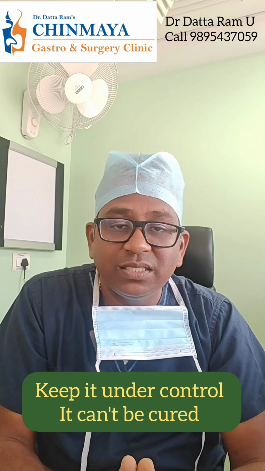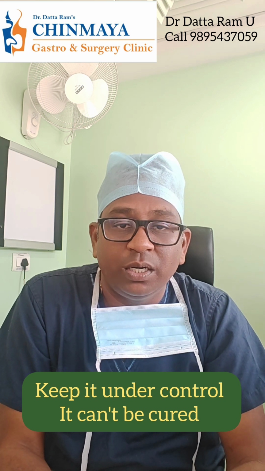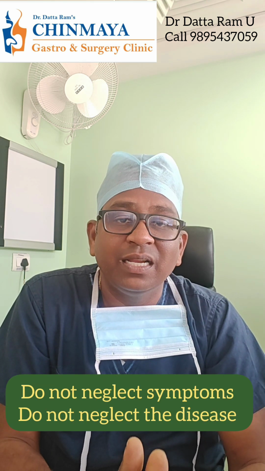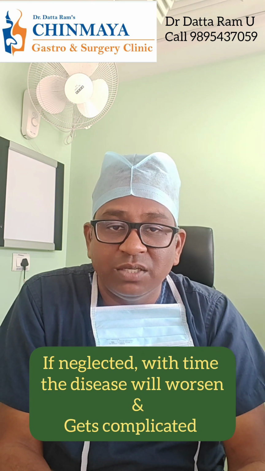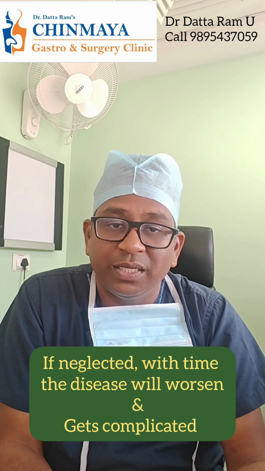So Crohn's disease, like any other chronic illness, has to be kept under control. It has to be kept under remission by using appropriate treatment. Do not neglect the symptom, do not neglect the disease. With time, the disease only worsens. If you don't take proper treatment, the disease will worsen and you will develop a lot of complications of Crohn's disease.